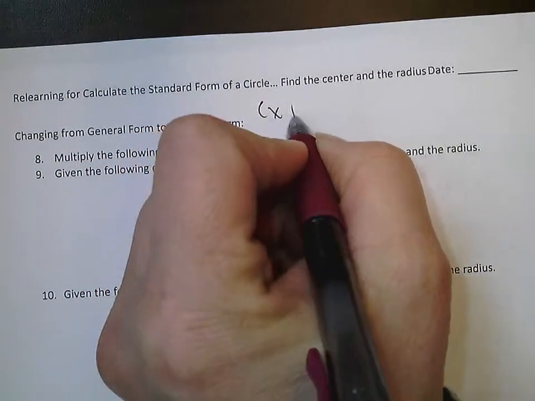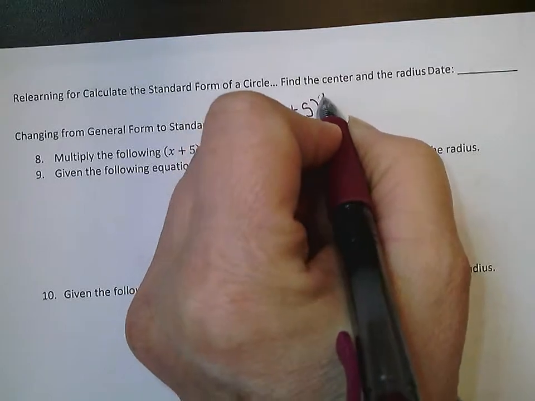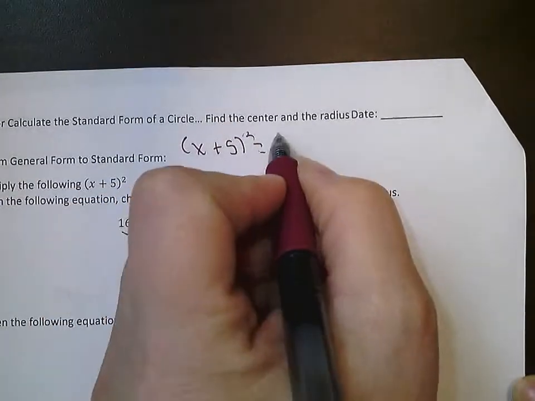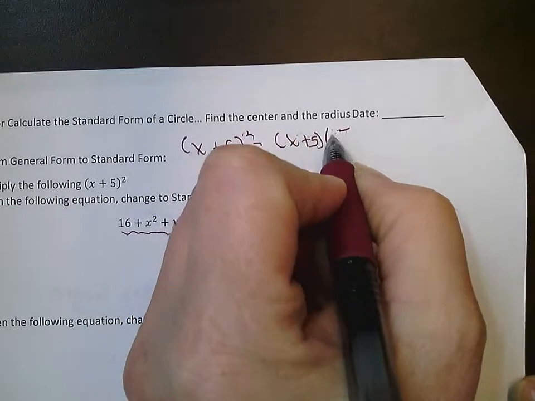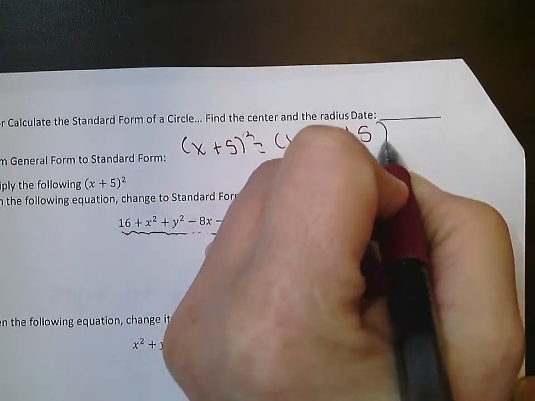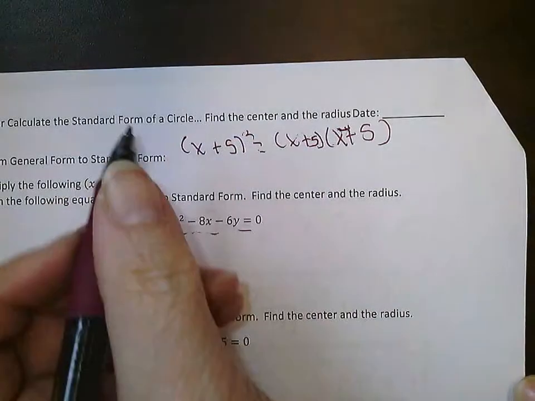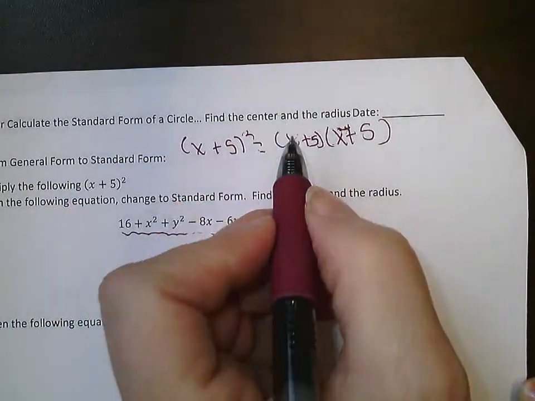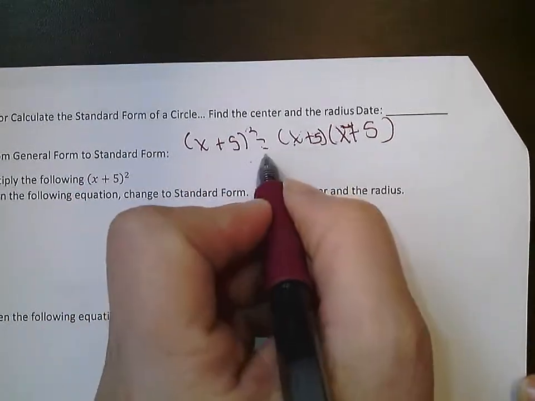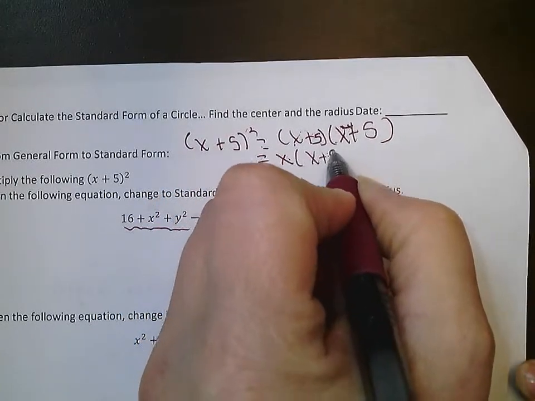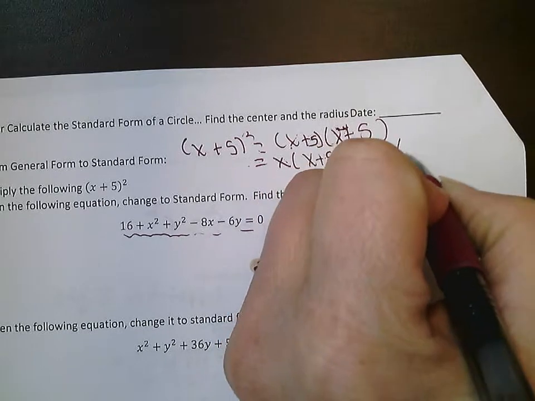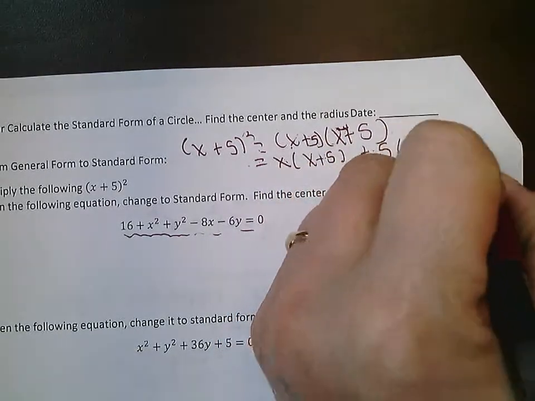If we had x plus 5 squared, that is the same thing as x plus 5 times x plus 5. So we're going to use the FOIL method or the double distribution. This is equal to x times x plus 5 plus 5 times x plus 5.